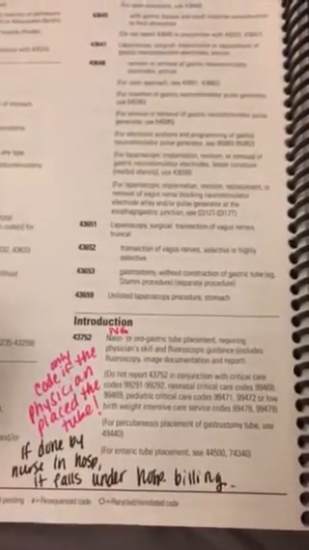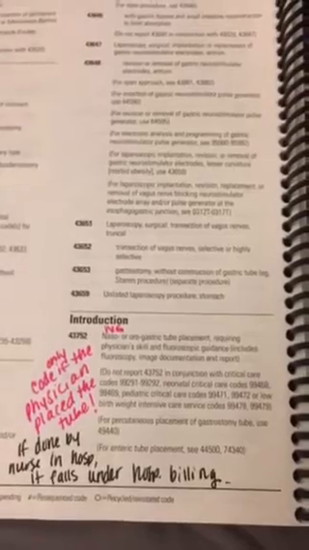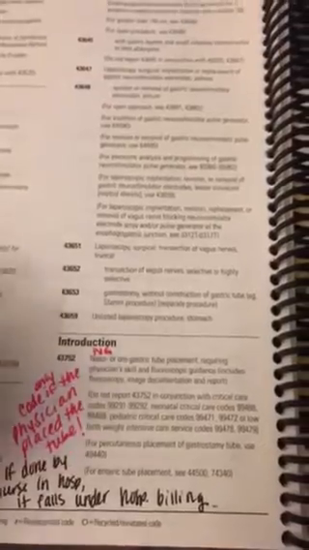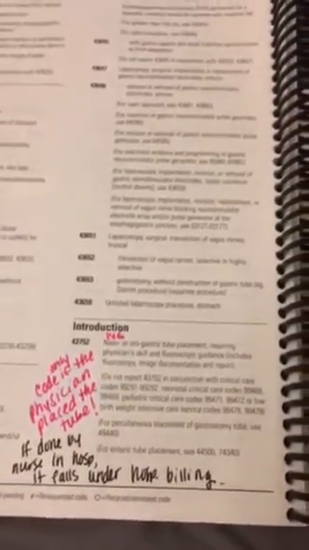So you only want to code this if the physician placed the tube, because if the hospital placed the tube, it's the same thing as it was before when we were talking about those stress tests. If the hospital placed the tube, then the hospital is going to bill for that. So you're only going to use these NG codes if the physician that you're working for placed the tube in the patient. So if it was done by the nurse or in the hospital, it's going to fall under hospital billing. So I just made myself a little note there for that.